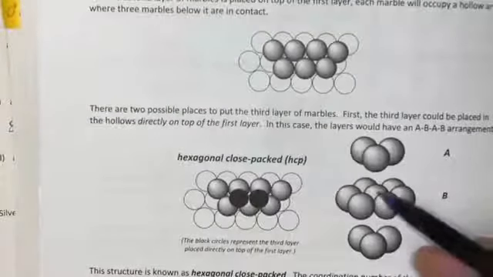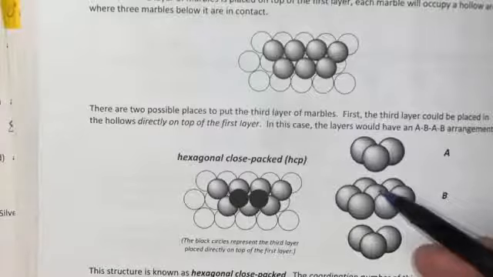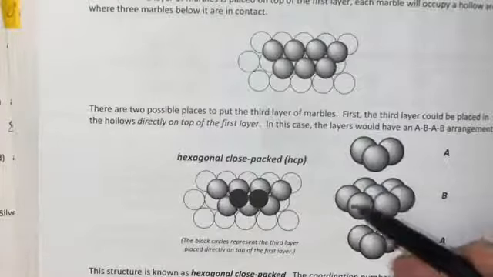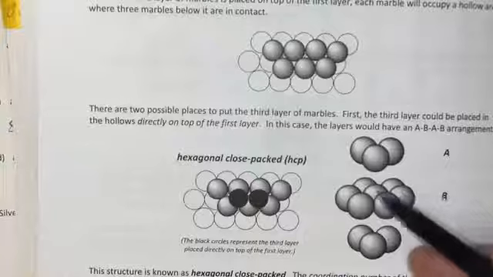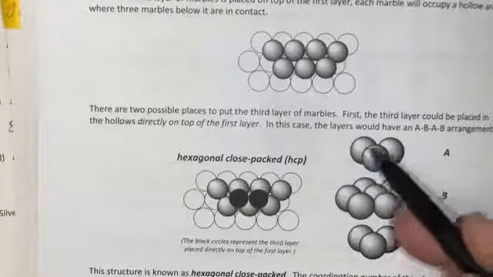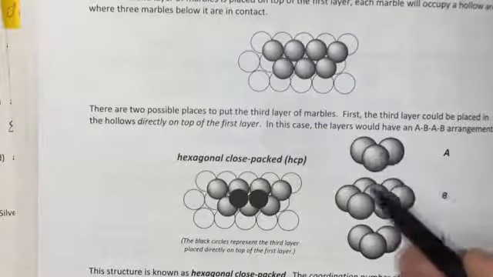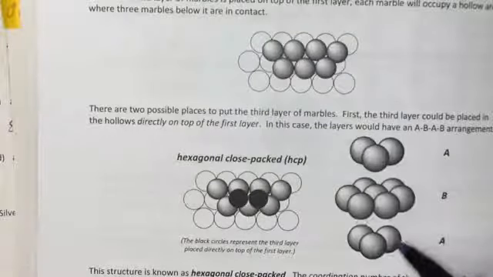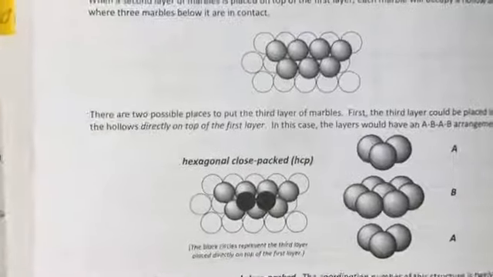That's hexagonal close packed. Now, how many closest neighbors does this middle atom have? Well, there are 6 here: 1, 2, 3, 4, 5, 6 in this plane. And it's also touching these 3 atoms, and then 3 more here. So 3, 6, 9, 12. The coordination number here is 12. So what do I want you to know about hexagonal close packed? I want you to know that the coordination number is 12.